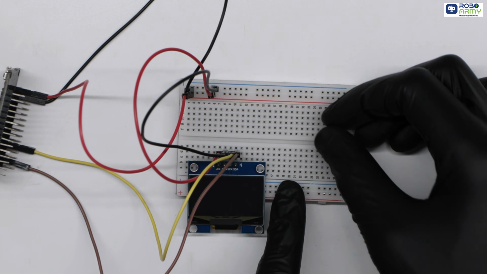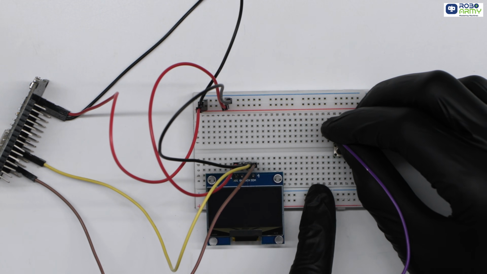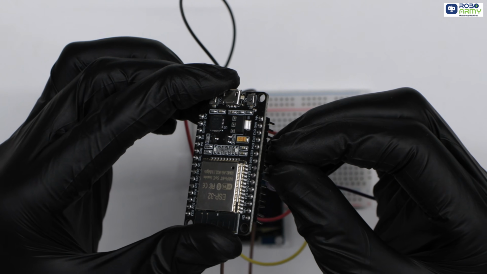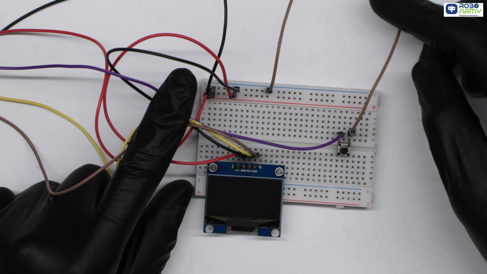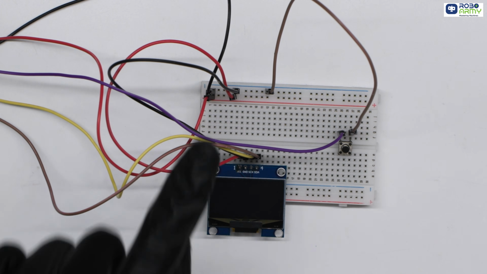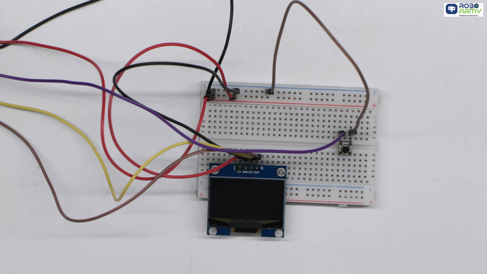Now connect the push button. Connect one side of the push button to GPIO27 of the ESP32. Connect the other side of the push button to GND. We are using the ESP32 internal pull-up resistors, so we do not need any external resistor for the push button.